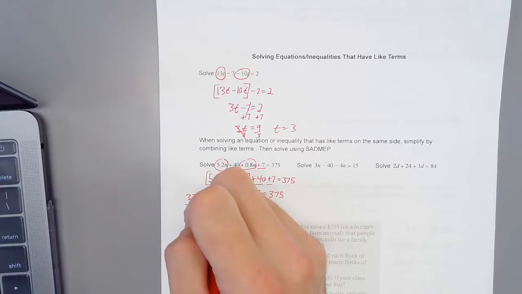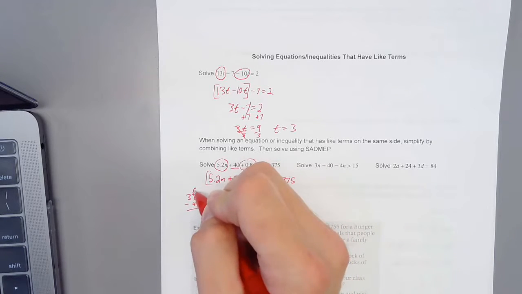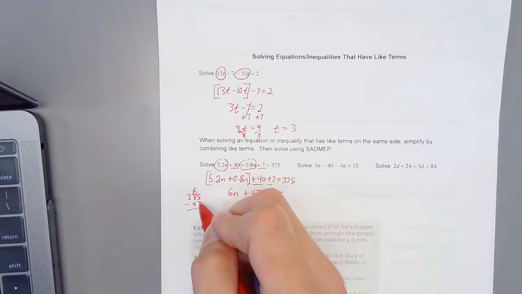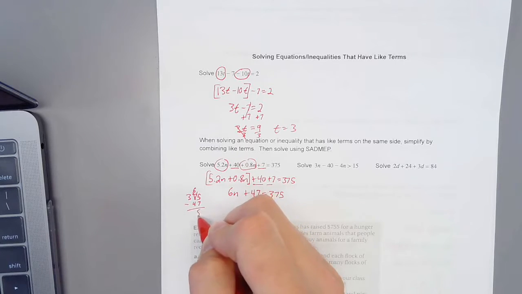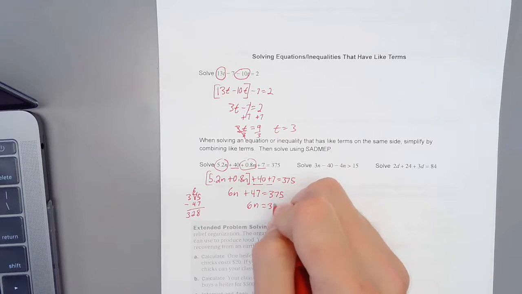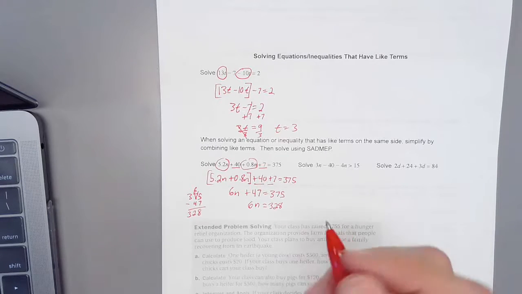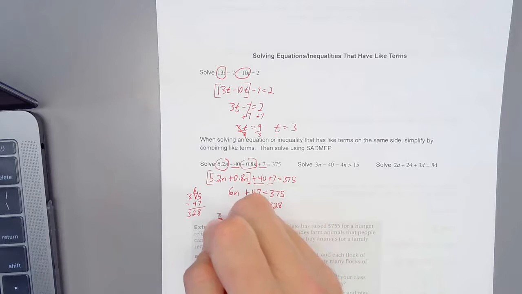So 5 is less than 7, so I need to borrow. I'm going to get 6. 15 minus 7 is going to be 8. This is going to be 2. So 328. Now, maybe you know what 328 divided by 6 is. I don't, so I'm actually going to do that division too.